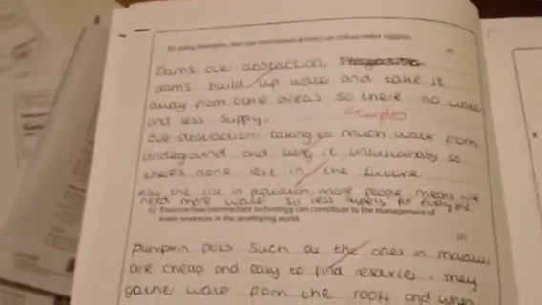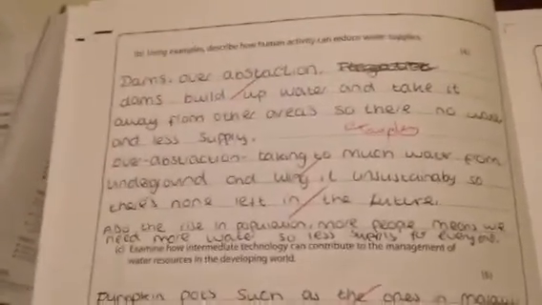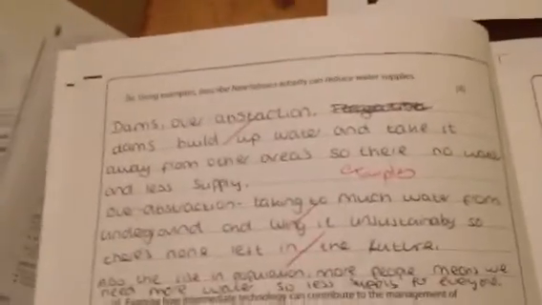I think almost everyone got it right. Stores, so you just need to talk about stores, no problems. Using examples, describe how human activity can withdraw water supplies. So mainly people talked about over abstraction, then you need to say what it is. So we take too much water out and therefore there is less. And you might want to give an example, e.g. in Australia, so people not getting the marks for not having examples.